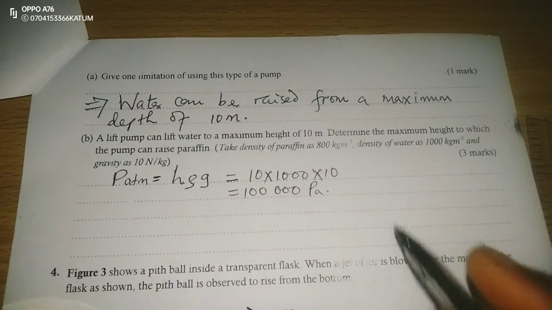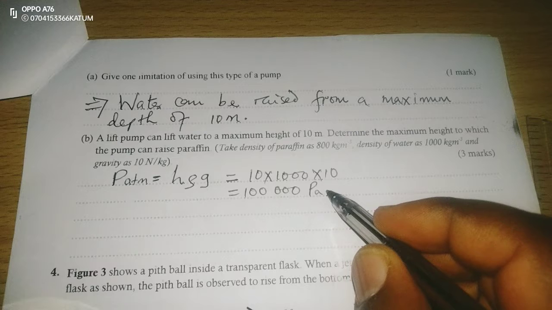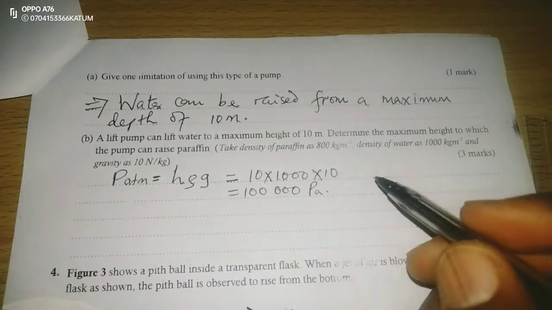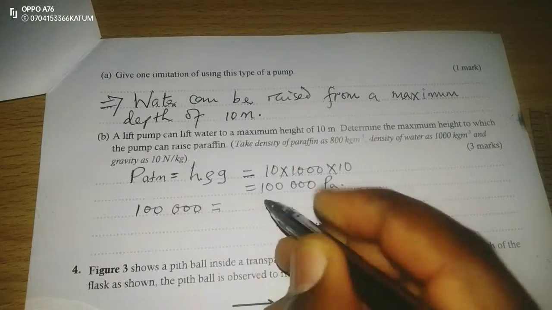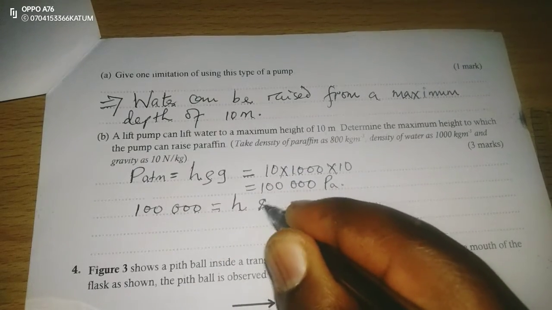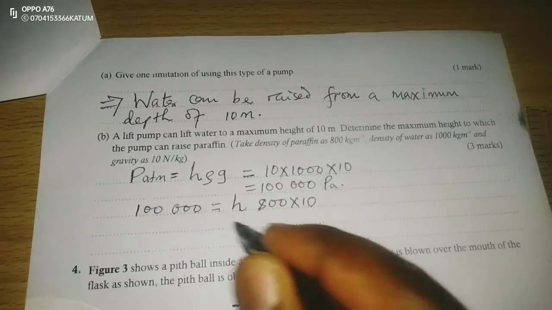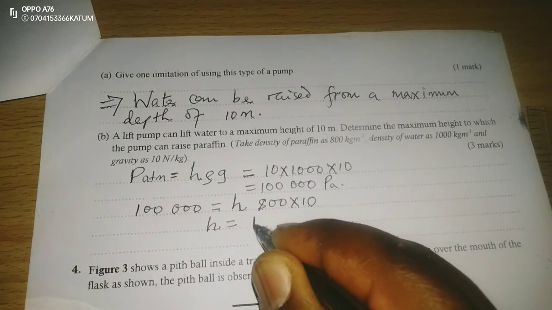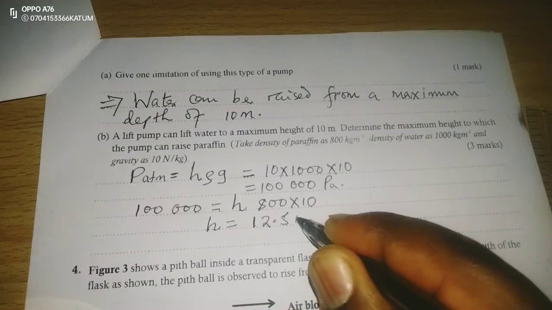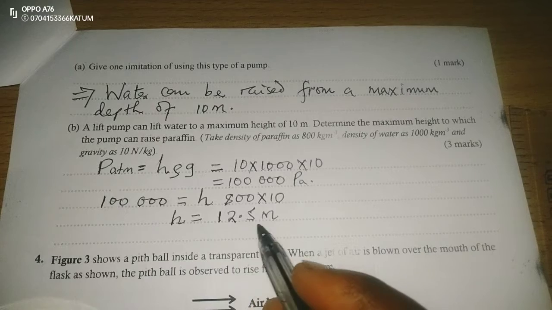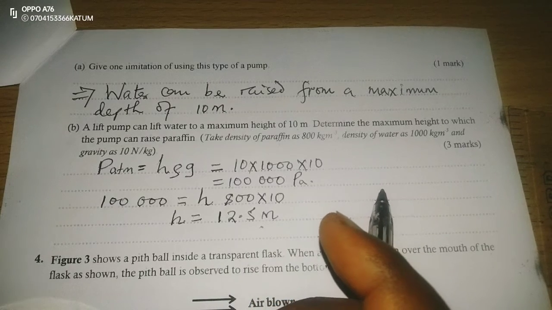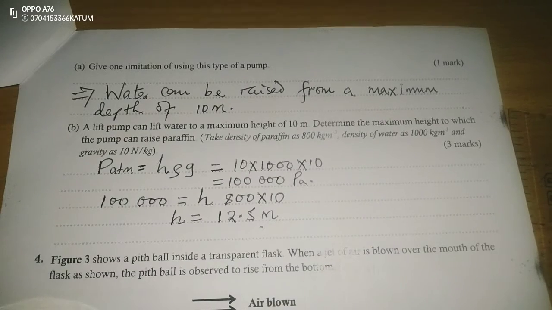That means if this is the value of atmospheric pressure, then the same value will be supported as pressure for paraffin. Therefore, we would say that the same pressure for paraffin is going to be a known height of paraffin, and now 800 is the density and 10. This will give us H, and when you divide through, you'll be getting 12.5 meters. This is the height of paraffin that would be supported by atmospheric pressure, or rather, that will be pumped by a lift pump at this same altitude.